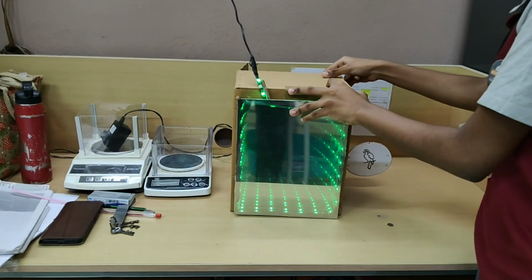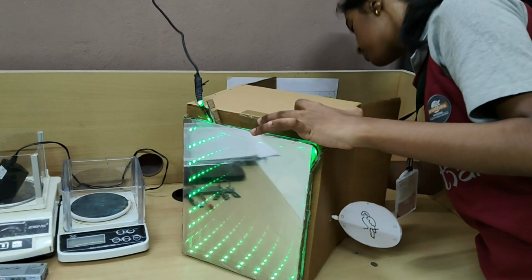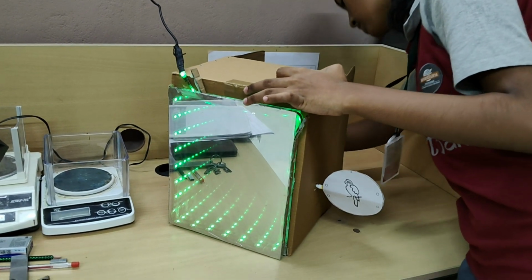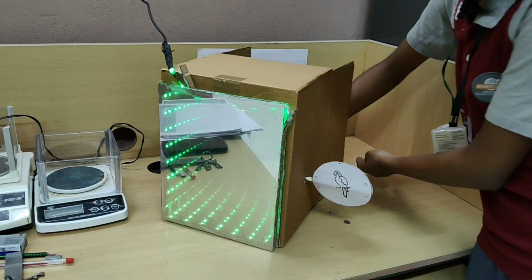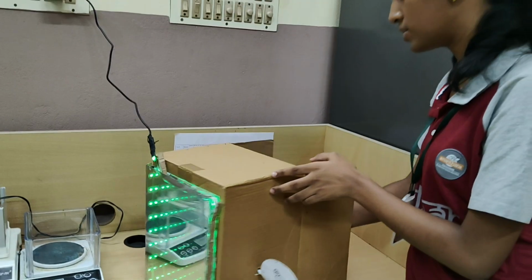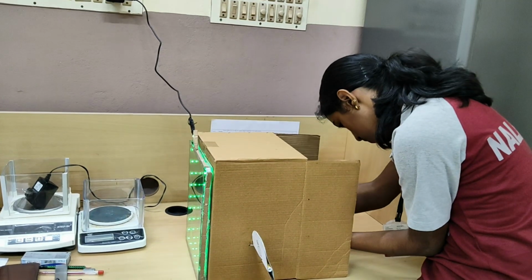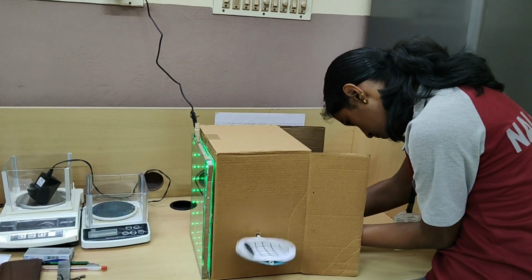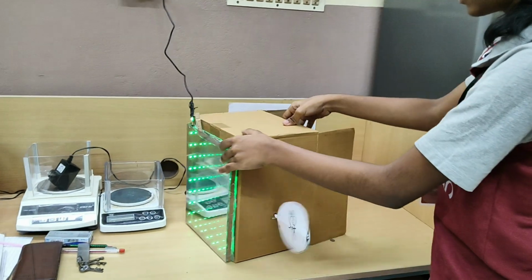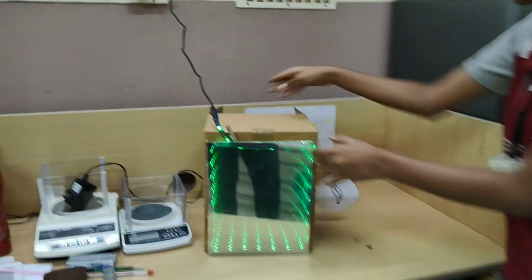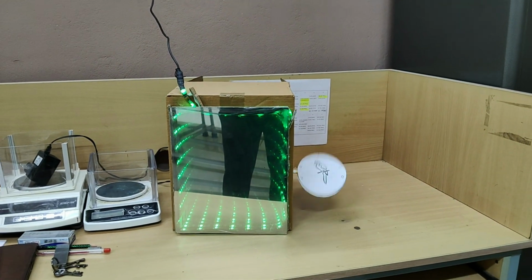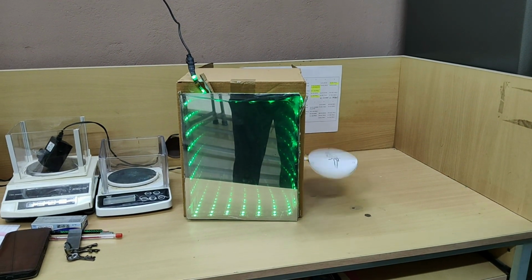Then we have the second illusion, which combines two images into one image. When it spins fast, you'll be able to see two images as one image.